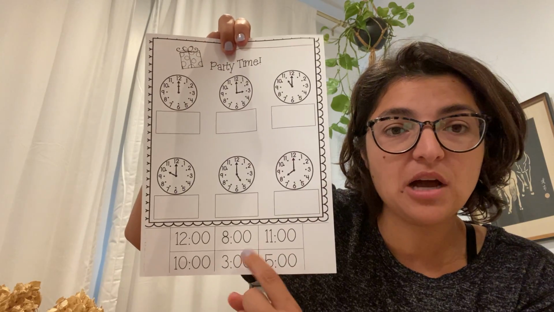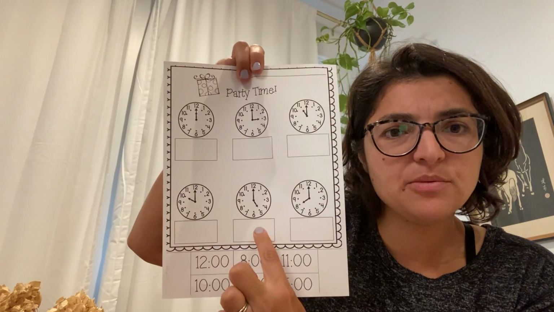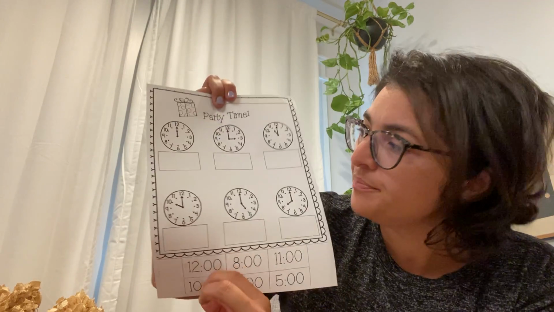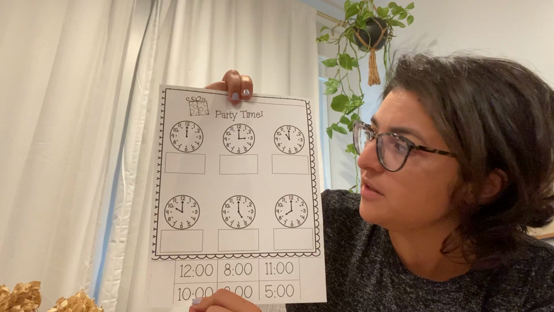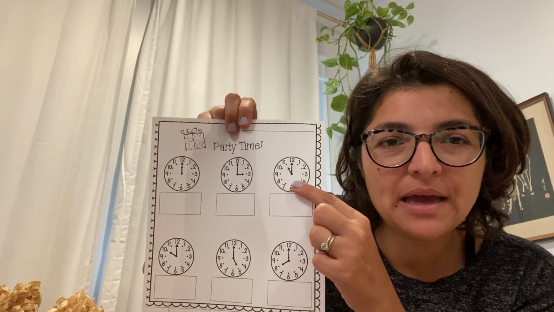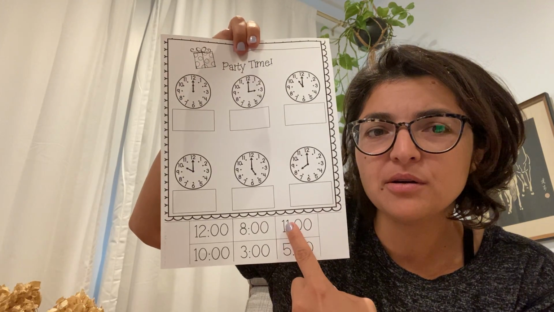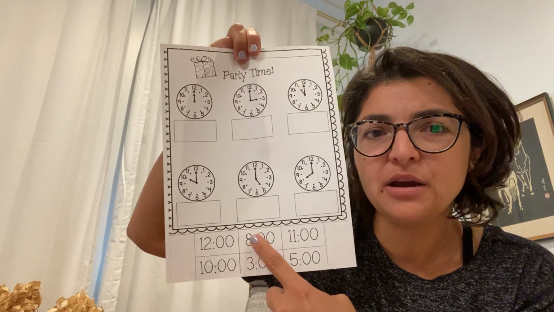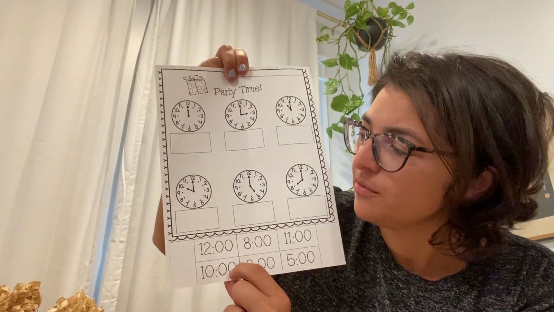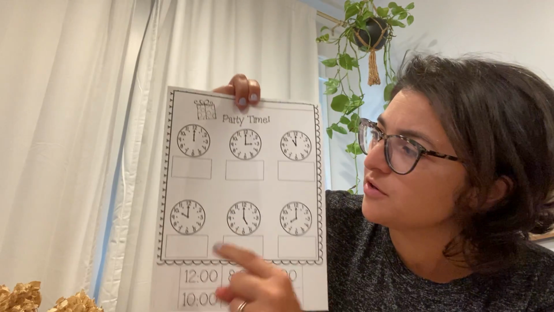So it's going to be your job to cut out these times down here and match them with the correct clock up here. You're going to have to look really carefully at which number the small hour hand is pointing at. That's going to give you your clue to which hour goes over here. Let's look at the first one together.